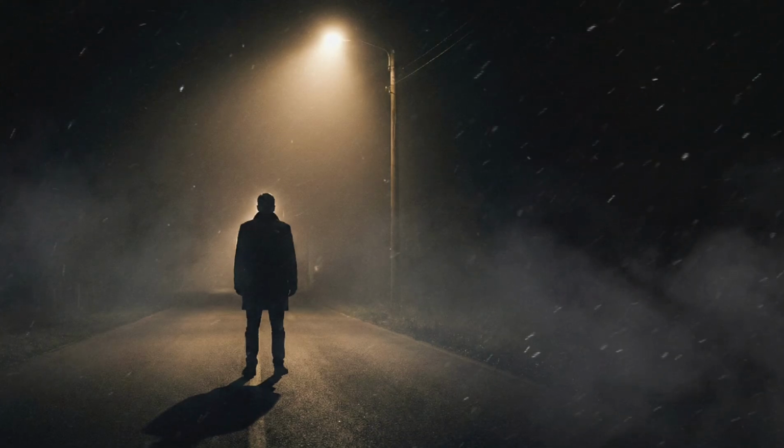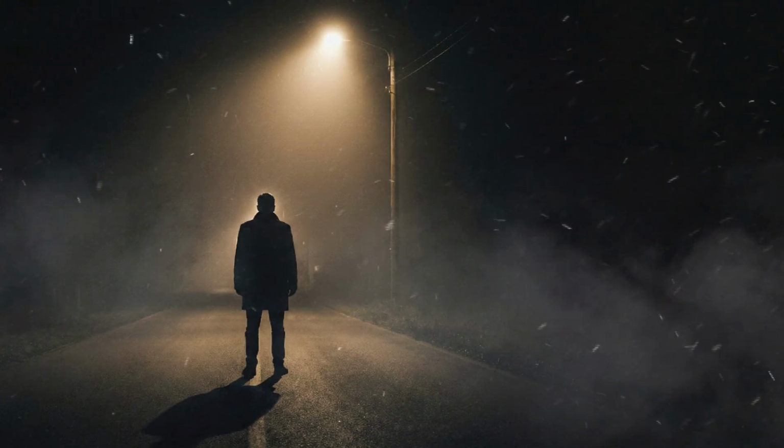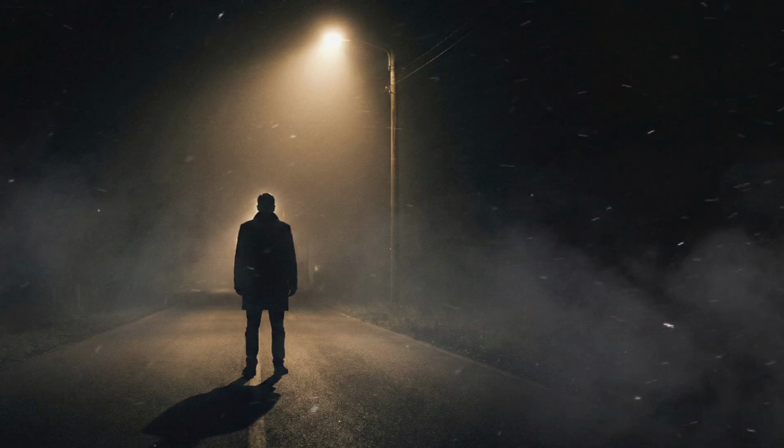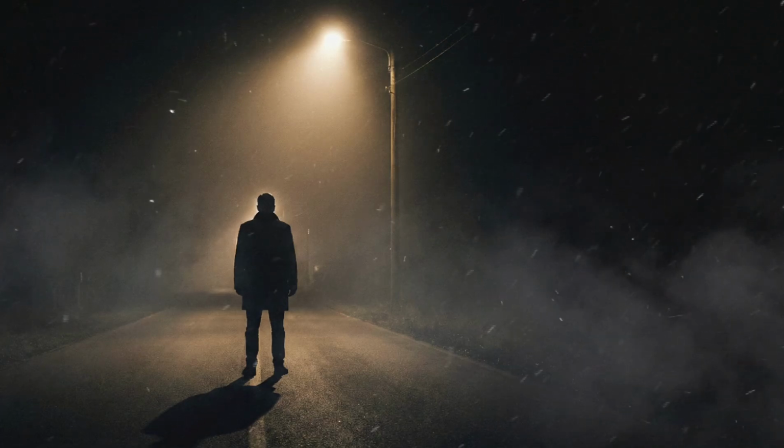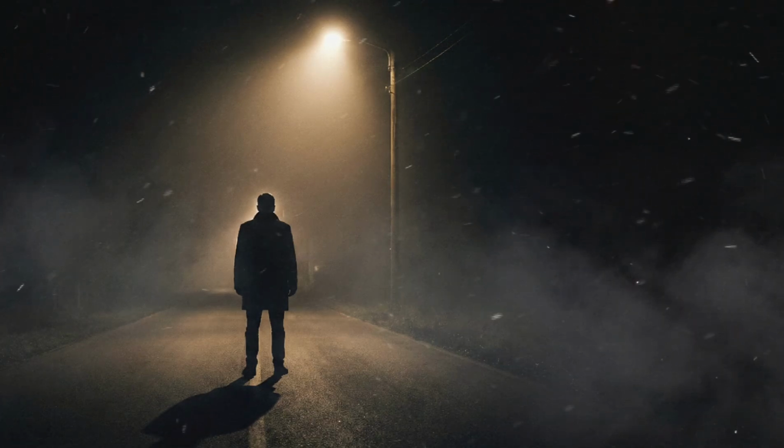I switched to camera 11, the one half a mile west. For a split second, I saw something I hadn't before. A pair of headlights in the distance, far beyond the rollover zone, facing the wrong direction. Then they blinked out. I reviewed older traffic logs for that stretch of road.